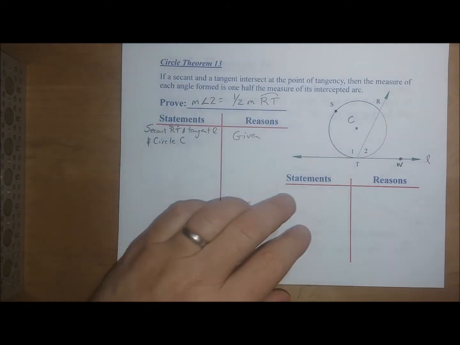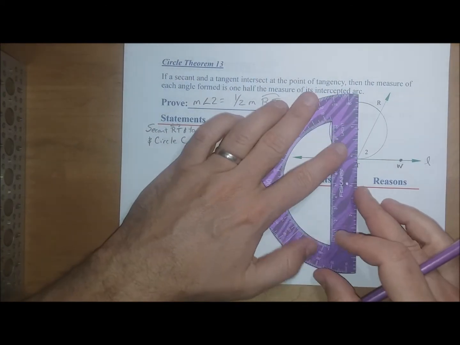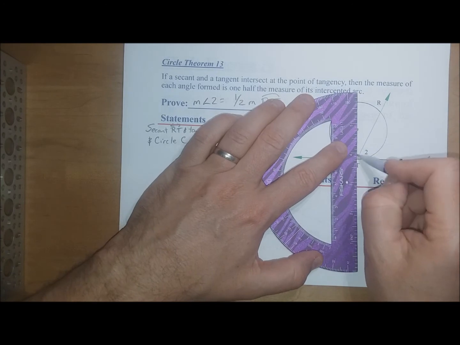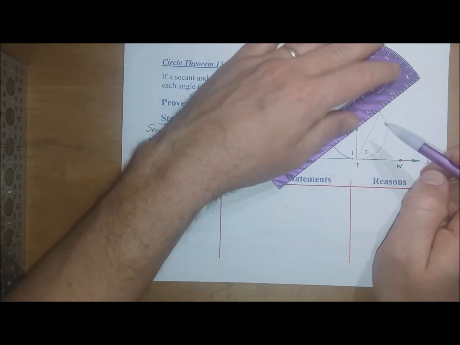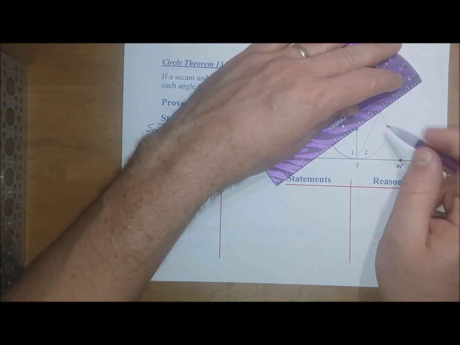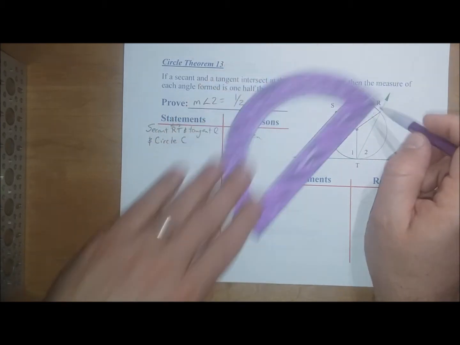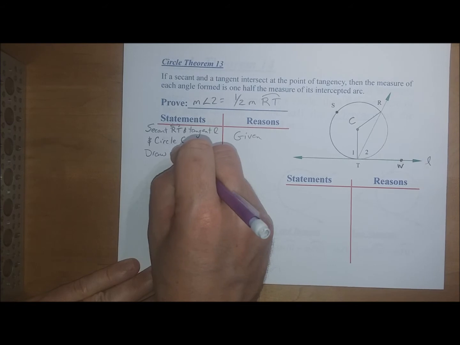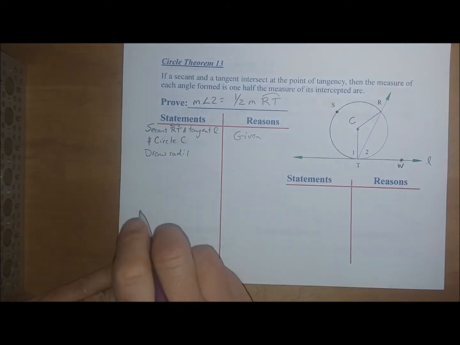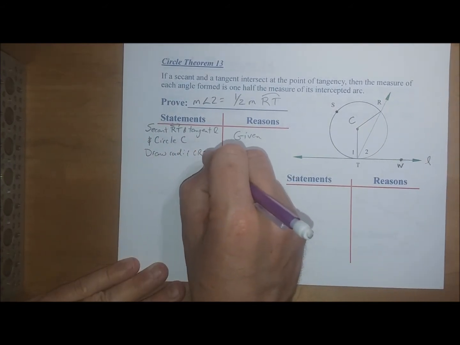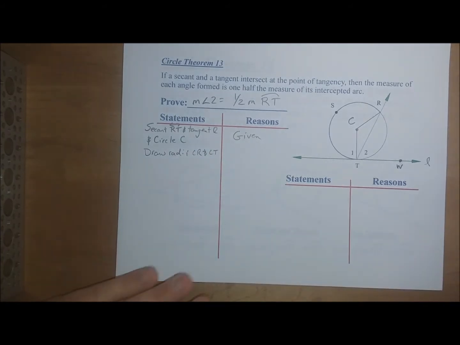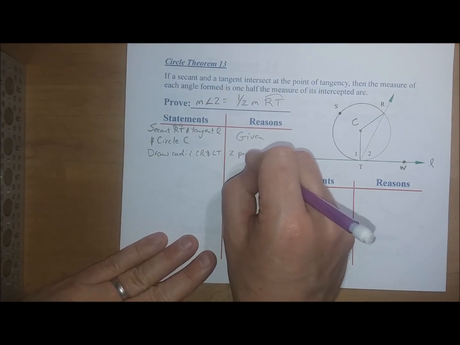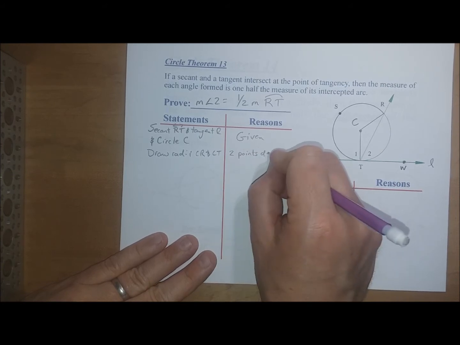And the first thing I'm going to do is draw some auxiliary lines. I'm actually going to draw auxiliary line segments that happen to be radii, CT and CR. Okay, so I'm just going to draw radii, CR and CT. Okay, and we can just say two points define a line, right?